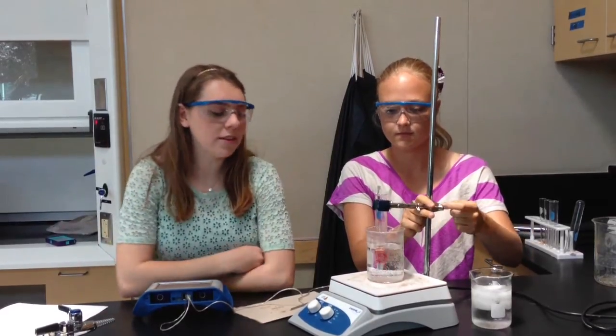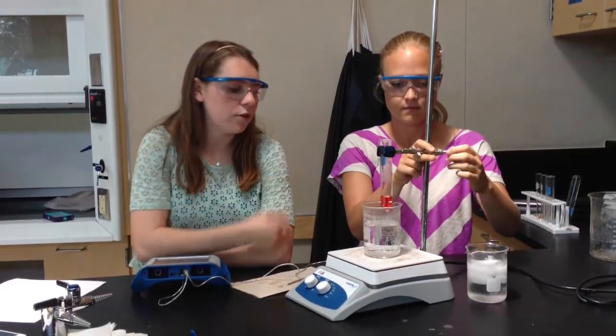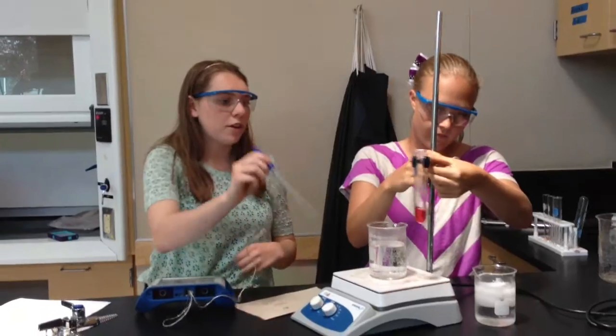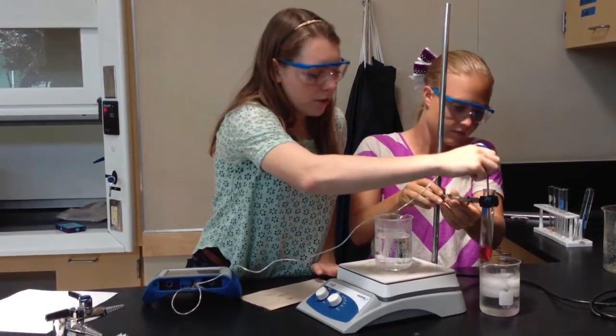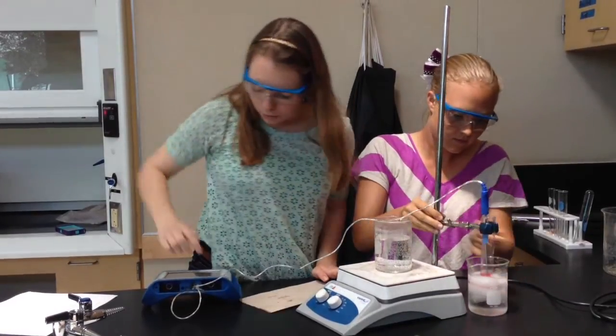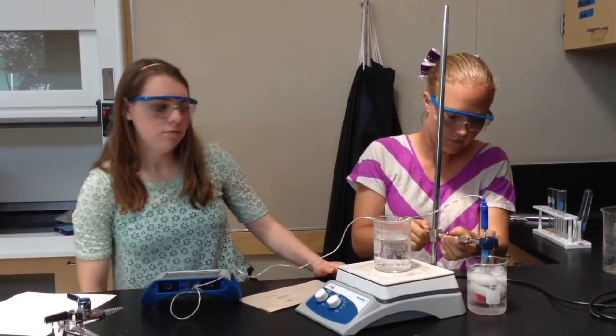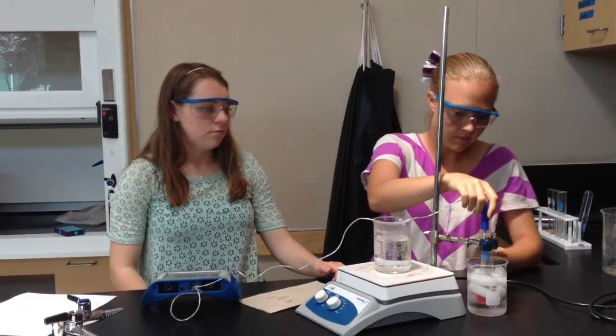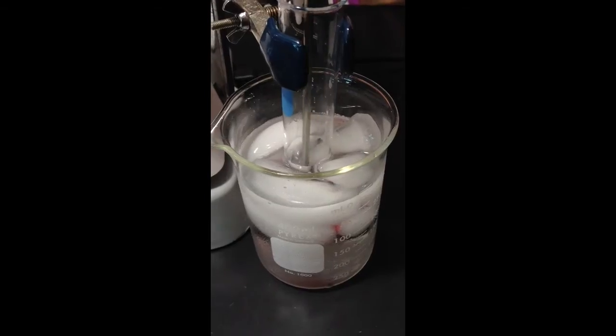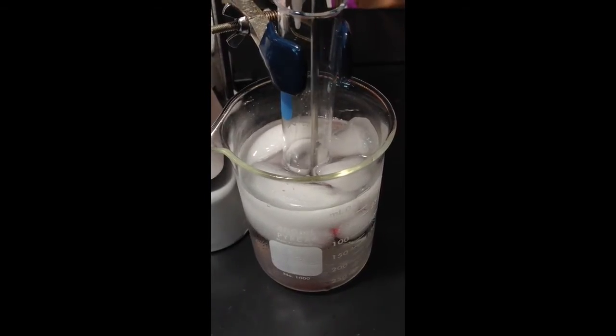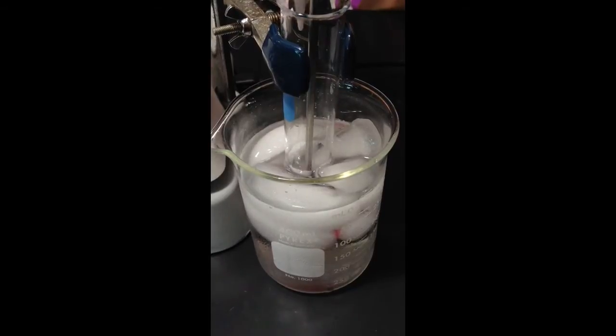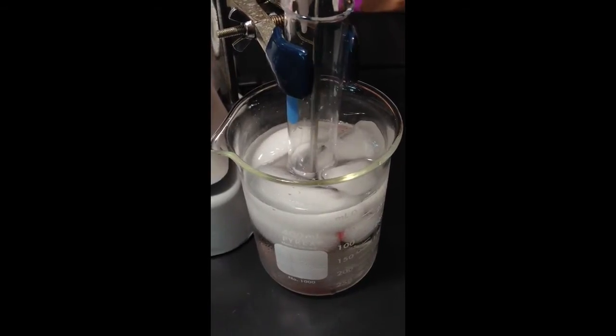Our lauric acid's melted. It's only taken a couple minutes, and now we're going to transfer it into the ice bath. At this point, you're going to want to put the temp probe in at its hottest point and start data recording. Make sure you stir the solution constantly and try not to hit the sides with the temp probe.